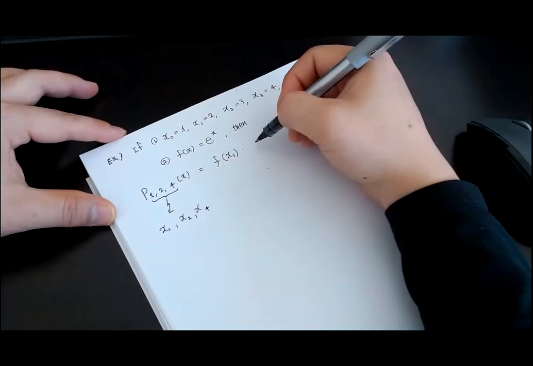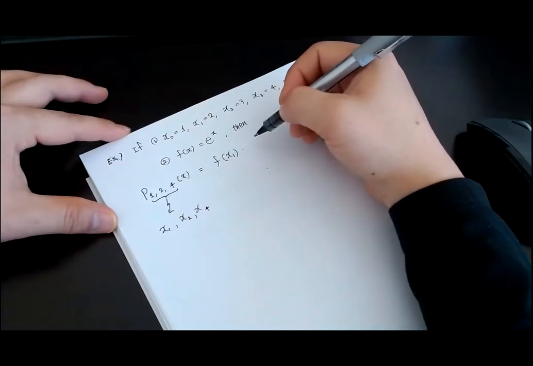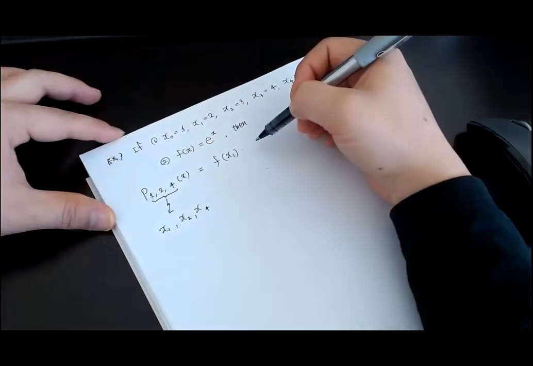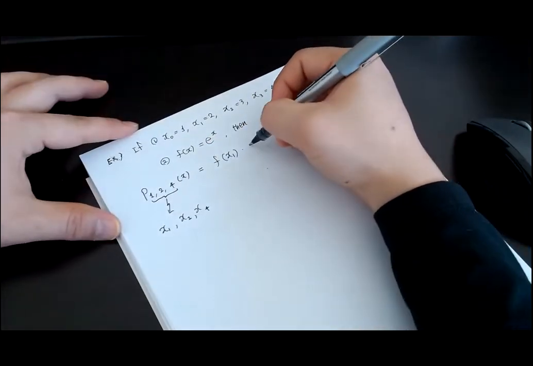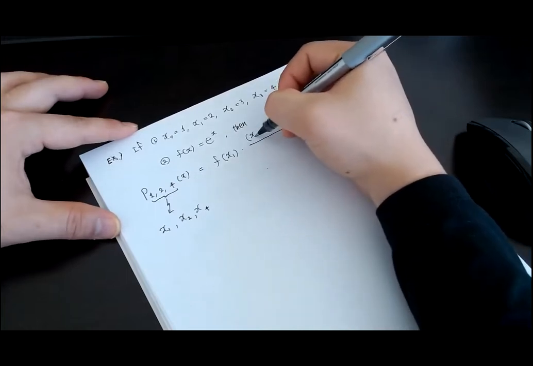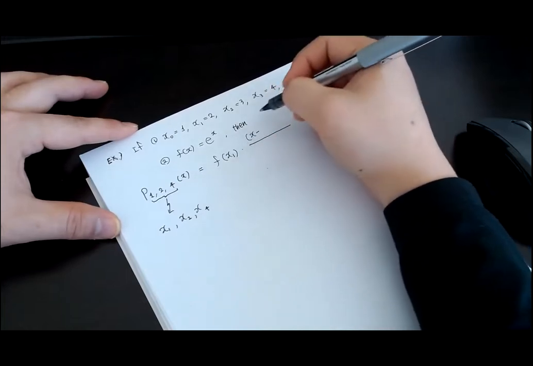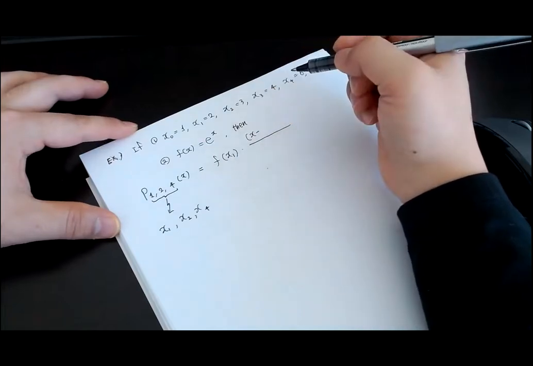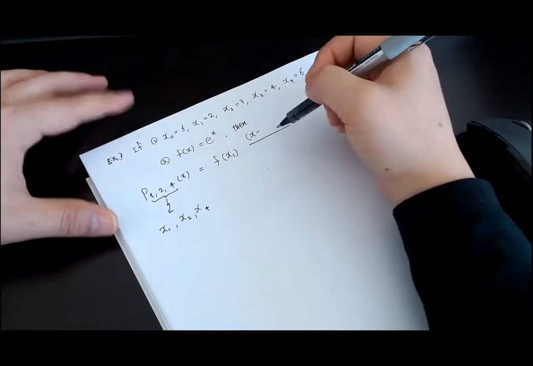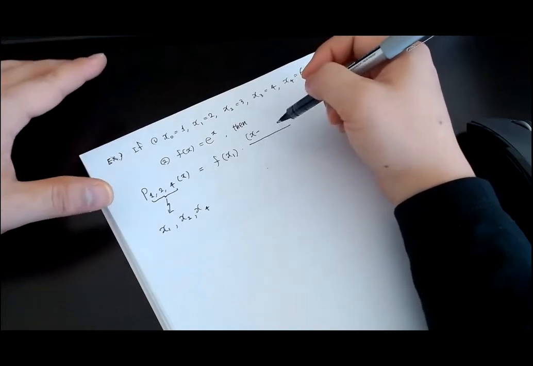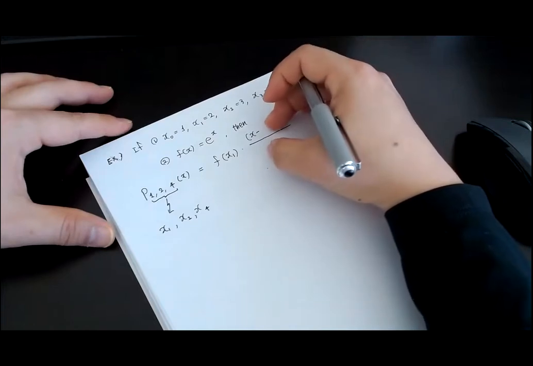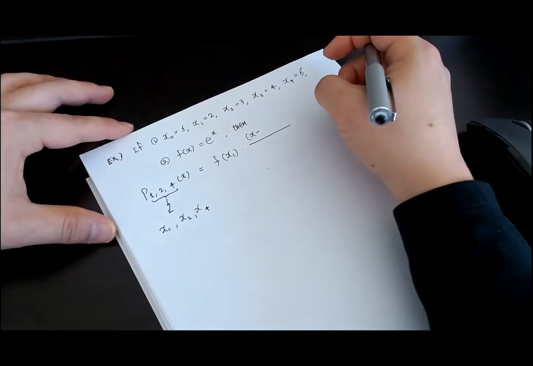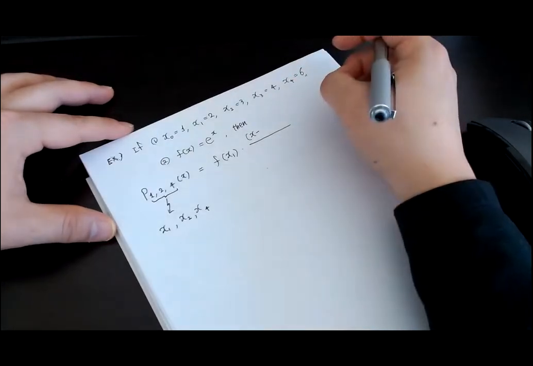Three nodes are involved, so the degree of the Lagrange polynomial must be 2. This is a degree 2 Lagrange polynomial that must be equal to 1 at x1 and 0 otherwise, right?